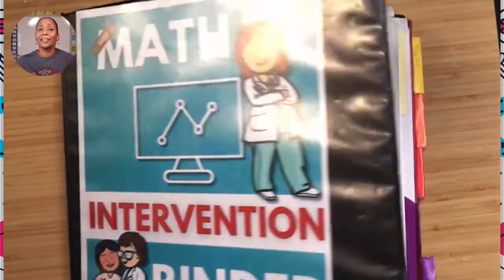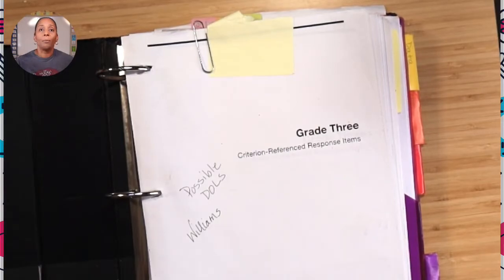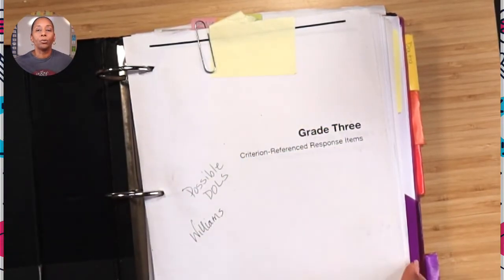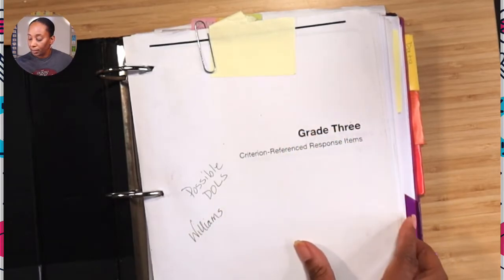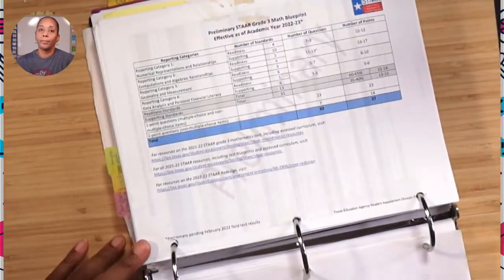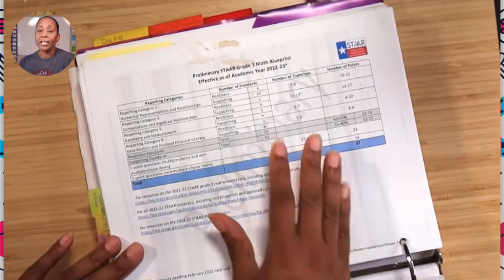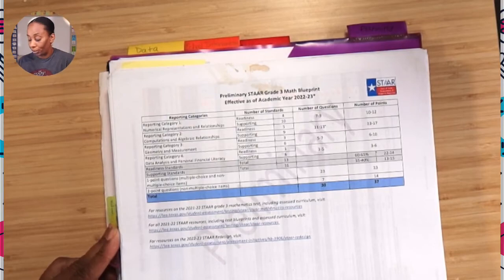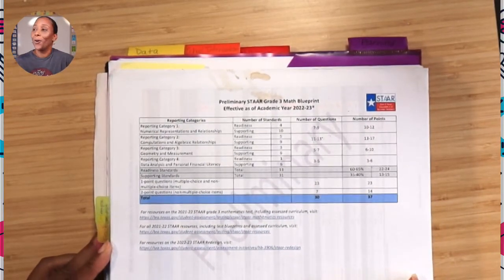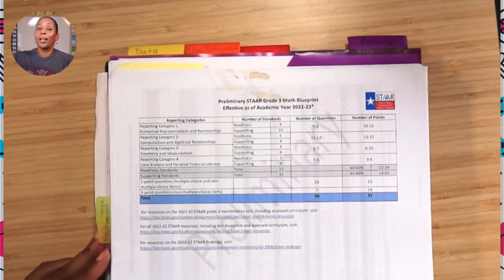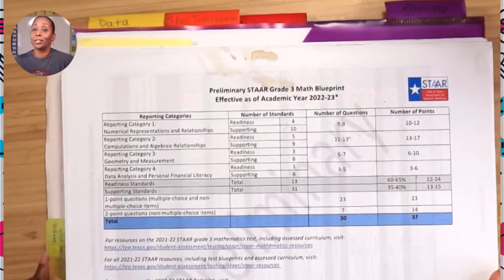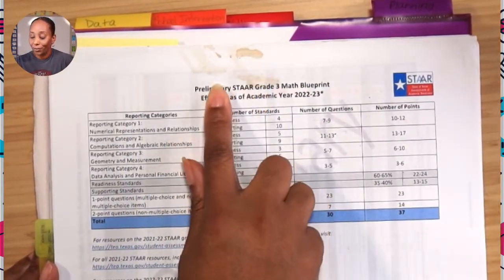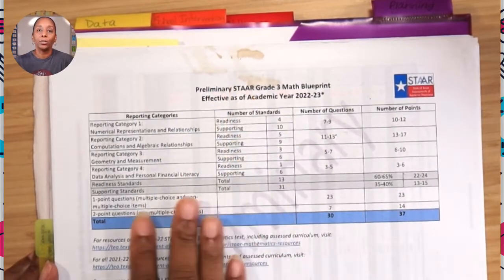So, looking at the inside of my binder, now my binder has a lot of notes. This is some science stuff that I had in here. Let me turn this around. This is the preliminary start data. Now, this is authentic because I wanted you all to see exactly what I have in here. So this is authentic. See, I dropped coffee on it because I constantly use this.